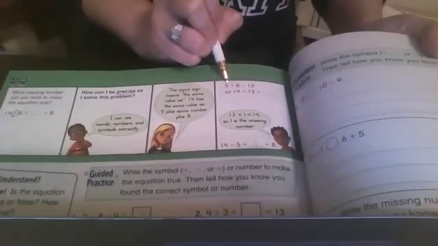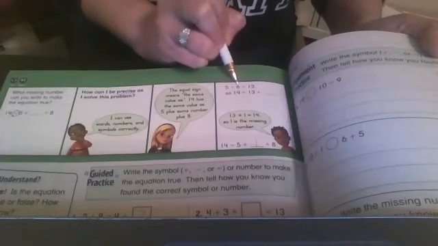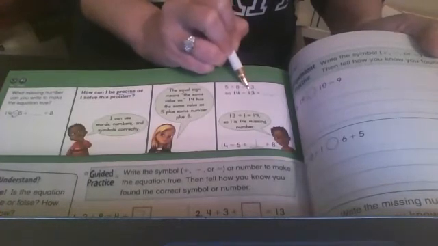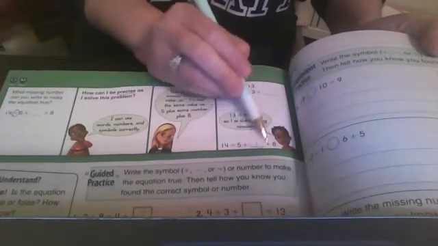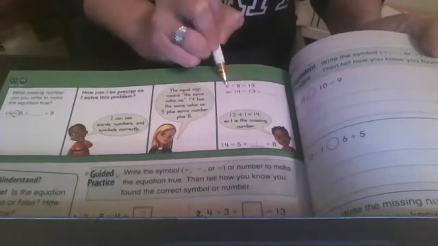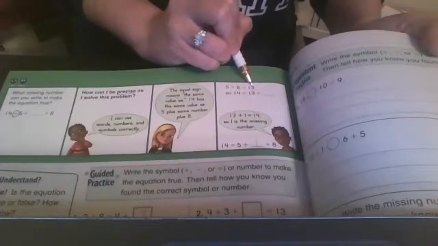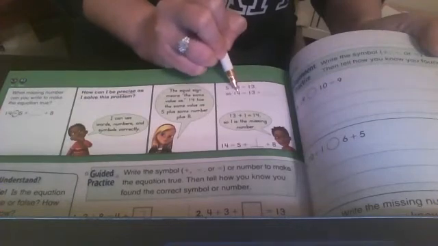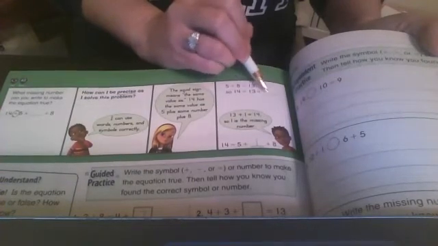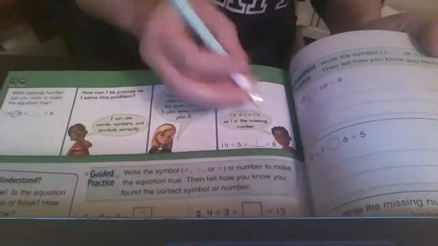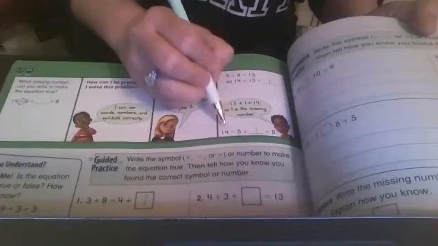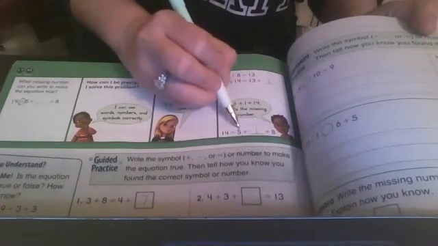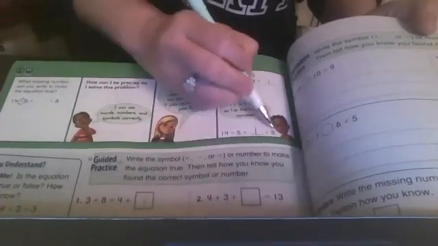Okay. So what they're going to do first is they're going to solve for 5 plus 8 first. And once they figure out how much that is, then that can help them figure out what the missing number is. So 5 plus 8 equals 13. So let's look here. 14 equals 13 plus, right, 13 plus 1 equals 14. So when I go back to my original equation, 14 equals 5 plus 1 plus 8.